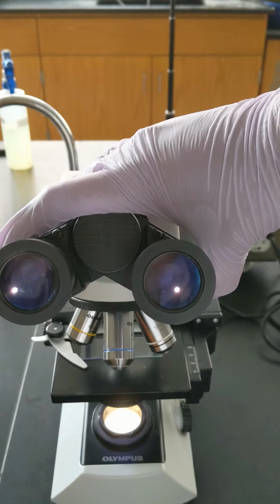Above the objective lenses is the optical head, and the eyepieces or the ocular lenses are attached to the optical head. You can move the eyepieces around side to side to get the most comfortable position.